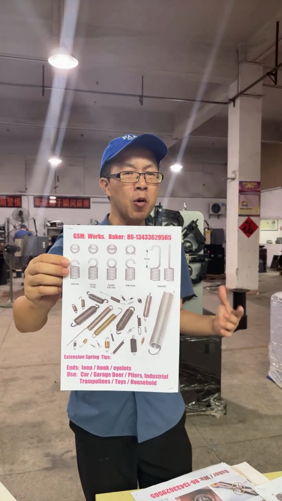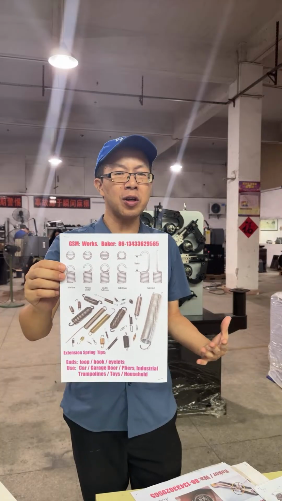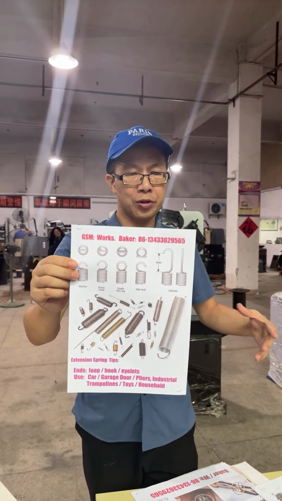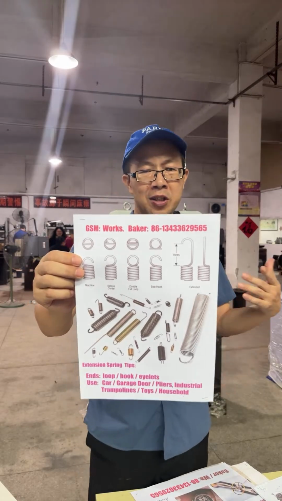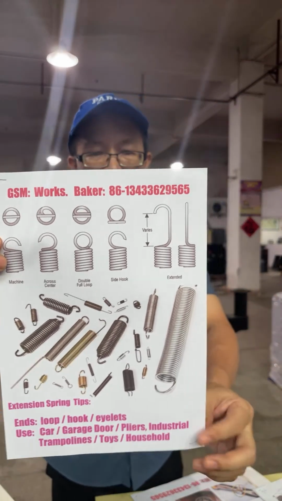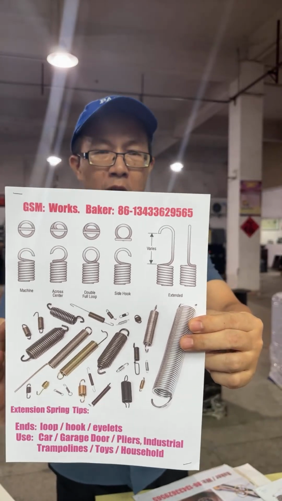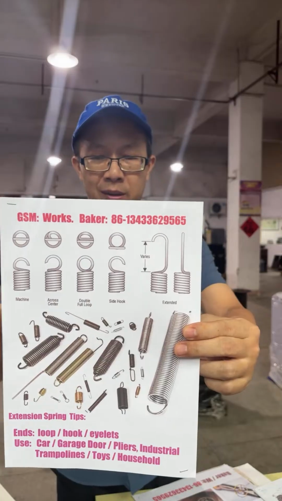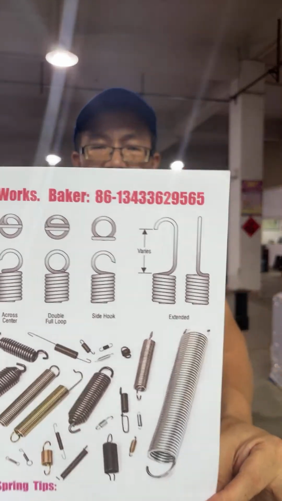We have several models able to mass produce different types of extension springs with different appearances; we call all of these extension springs. This is the general idea.